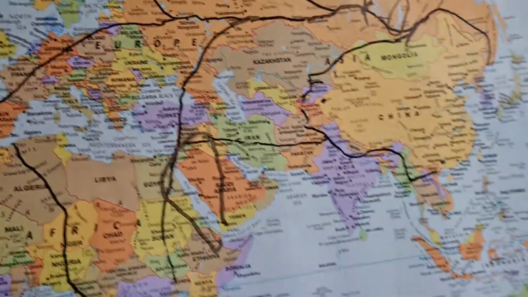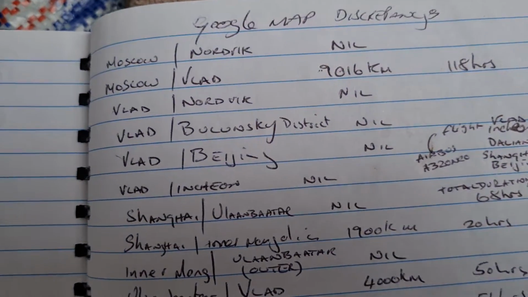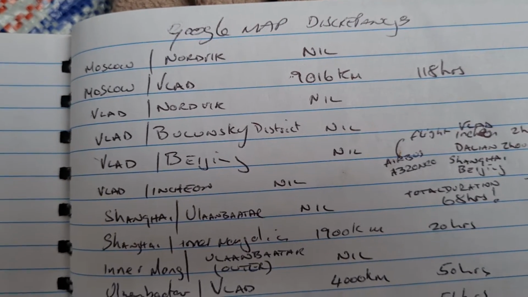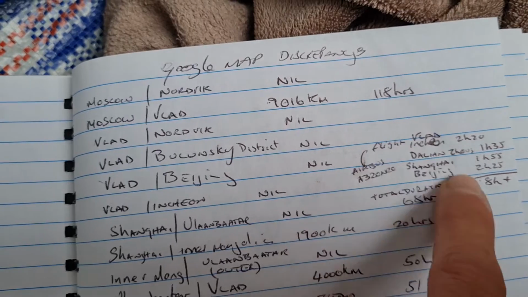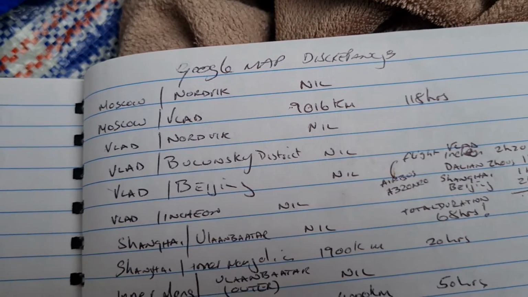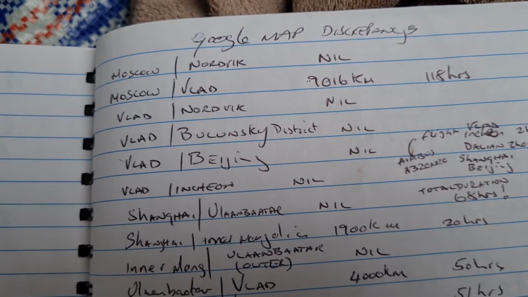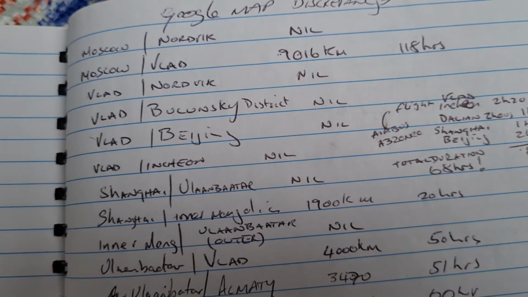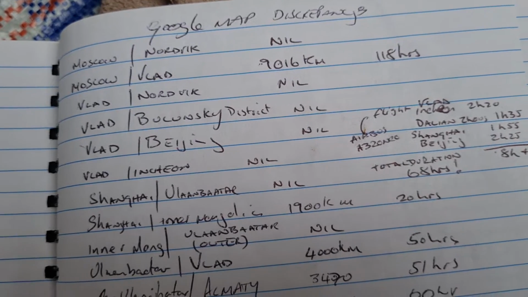Well, I'll run through these distances that I wrote down, and as I say, I didn't write them all down, but here we go. Moscow to Nordvik, and you can go back and check these if I got them wrong. I initially was putting down the time when I was doing these. I was putting down the amount of hours it would take to drive sometimes, but that was when I realized, oh well, actually, if I just focus on the walks, that should do. So Moscow Nordvik, not available. Moscow Vladivostok, 9,000 Ks. Nordvik to Vladivostok, nope.